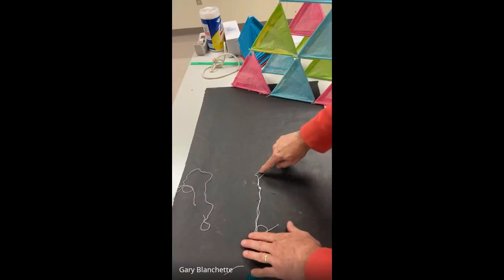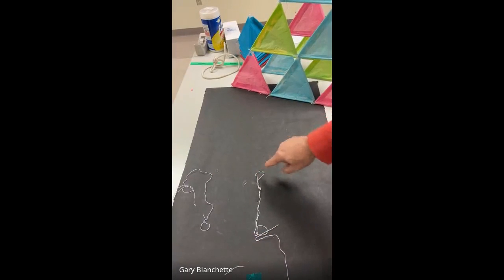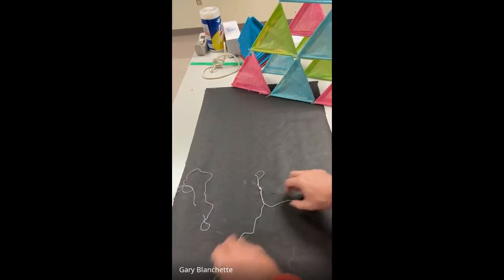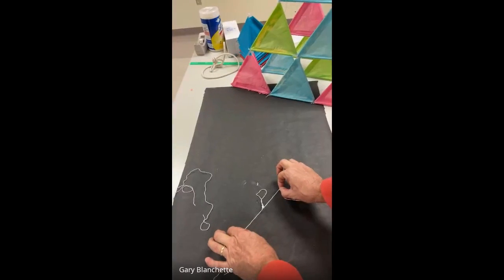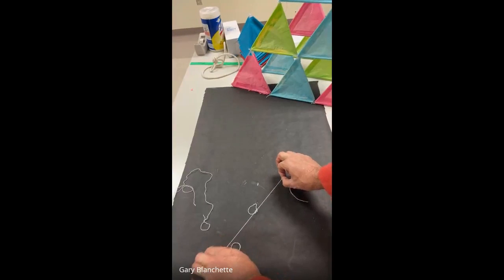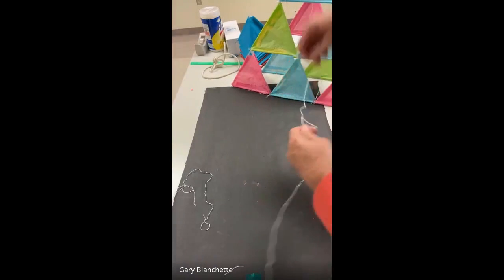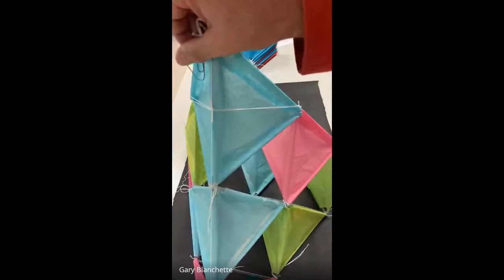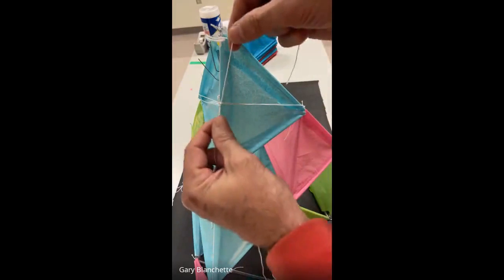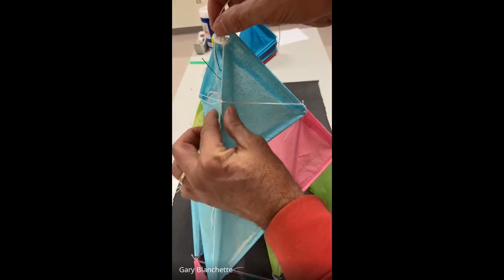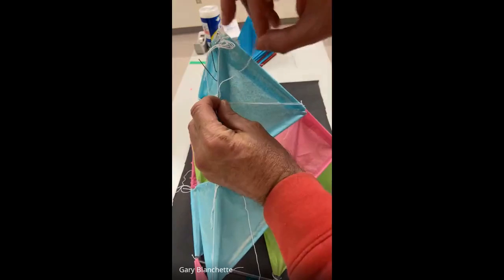Now, right now, I've got a huge loop. So I want to shorten that loop. So what I do to shorten is I'm going to pull the ends. And that still gave me a pretty big loop, but I've got enough string so it's going to work. Then like I said, I come over here and I carefully put the loop about 2 inches down, and I'm going to hold it right there.